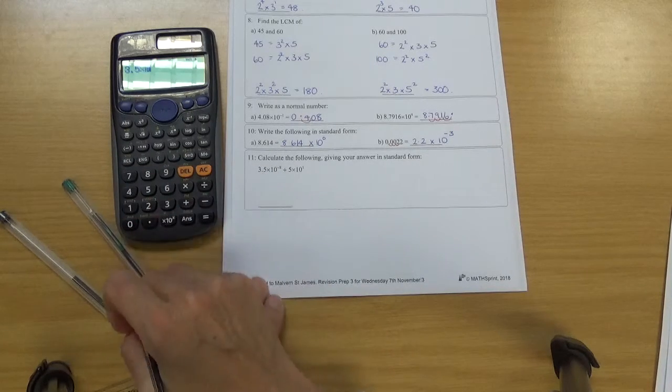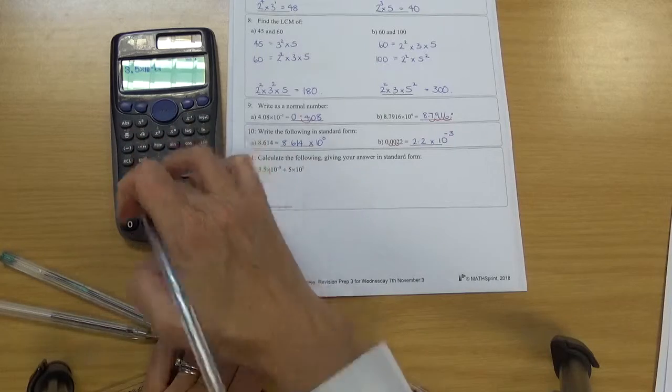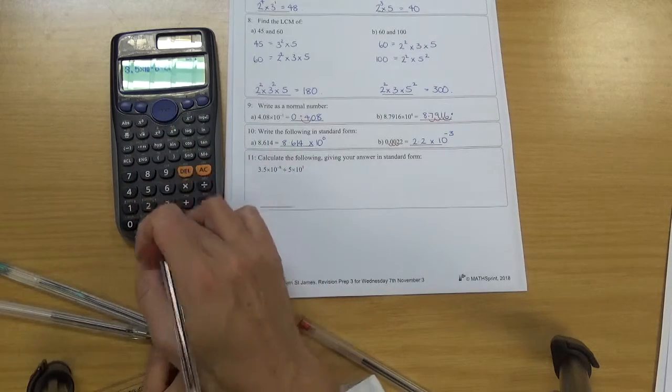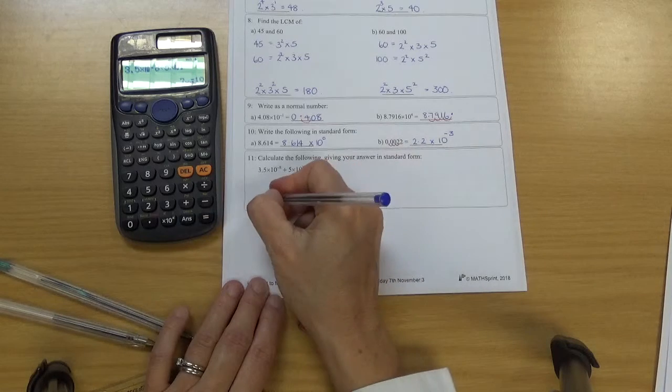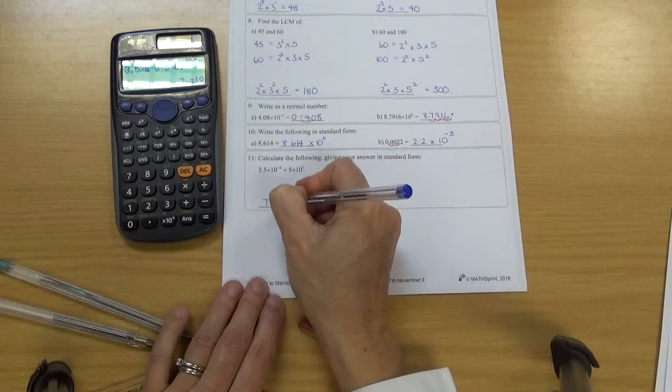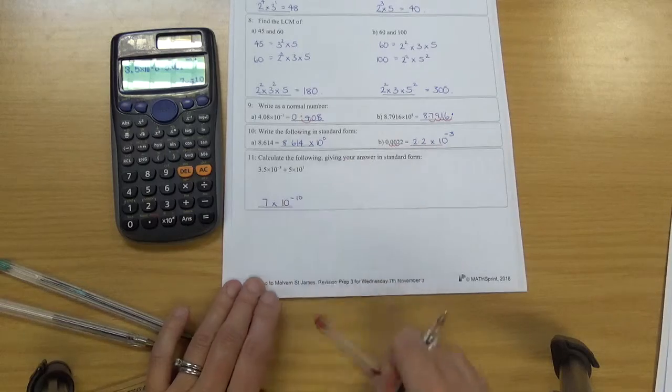3.5, middle number at the bottom, negative 8, divided by 5, middle button at the bottom, 1. Calculator automatically tells me it's 7 times 10 to the power negative 10.